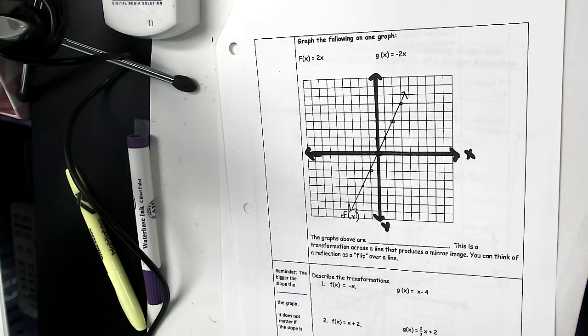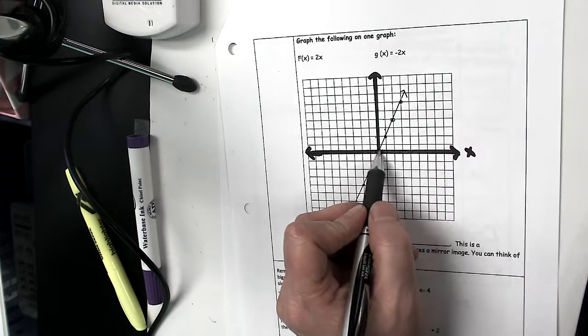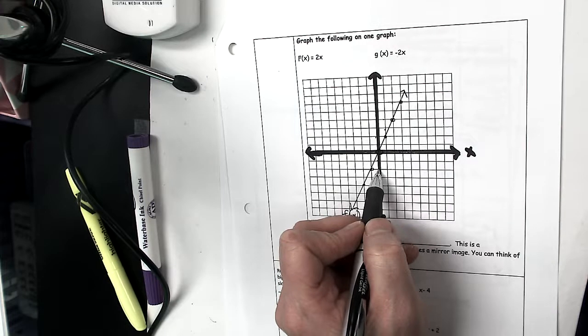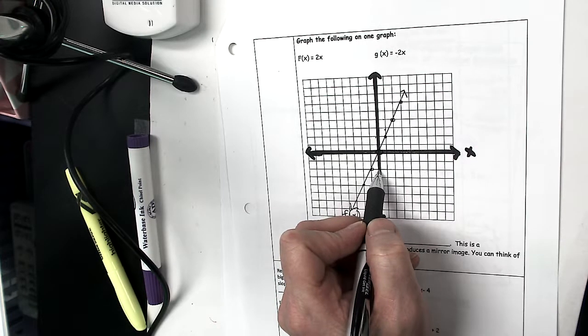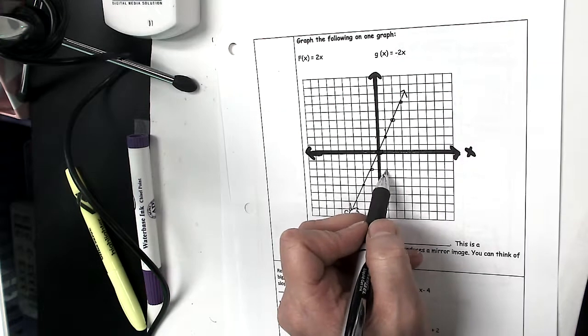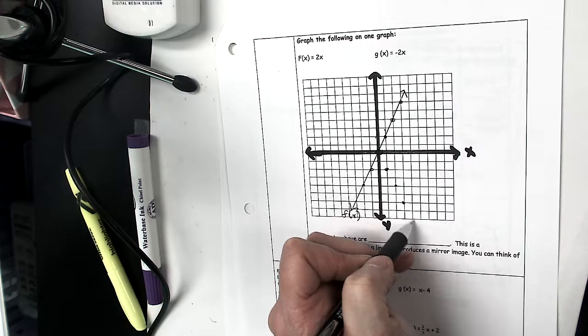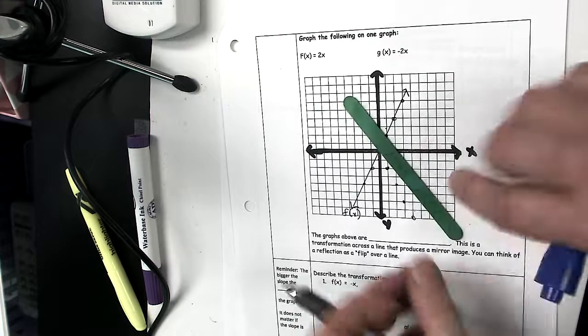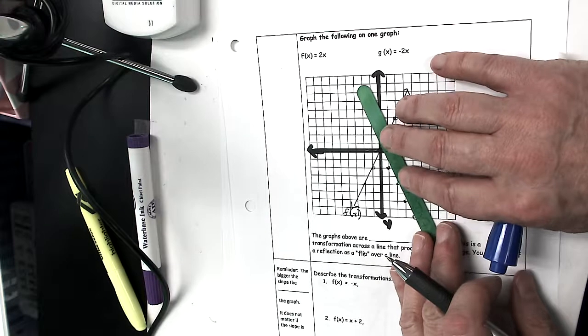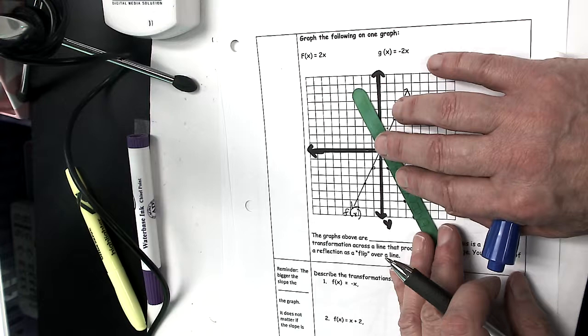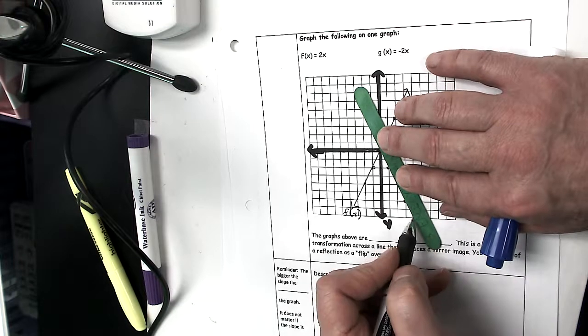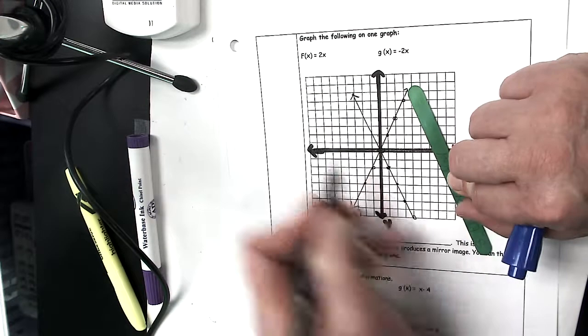I thought they were rotations? Never mind. Technically you can say it is a rotation, but in this case we're saying it's a reflection because if this is a positive 2 and that's a negative 2, they're exactly opposite. So the graphs above are reflections. This is a transformation across a line that produces a mirror image. You can think of a reflection as a flip over a line.